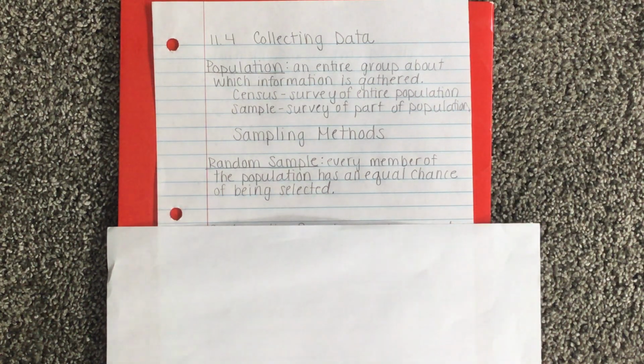The first type is a random sample, where every member of the population has an equal chance of being selected. This is the best type of sampling method. So for example, a random sample is when you put all the names, all of the middle schoolers, in a hat and randomly pick out 10 or randomly pick out 20.